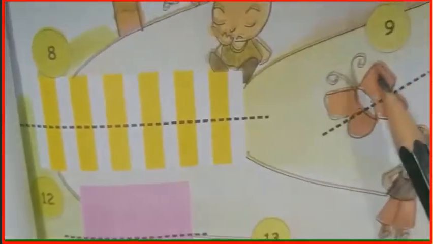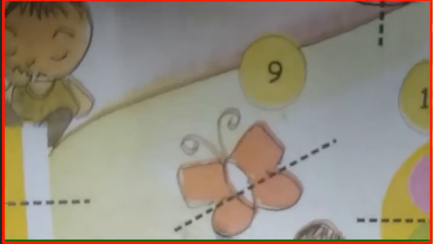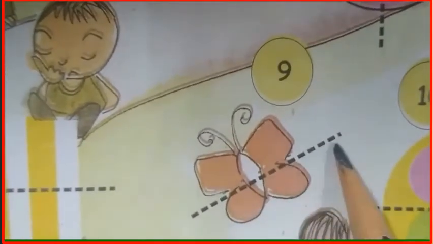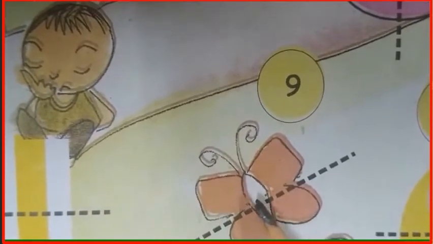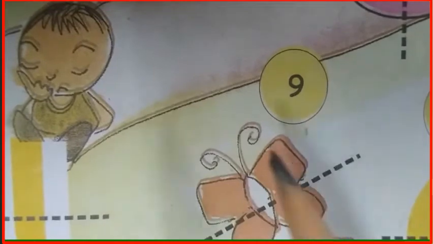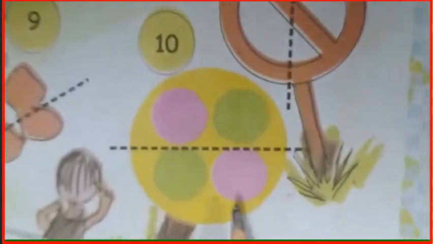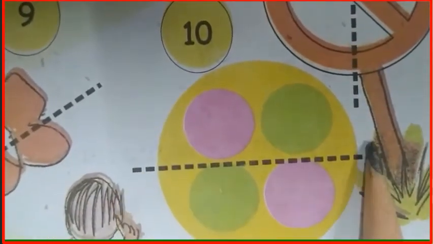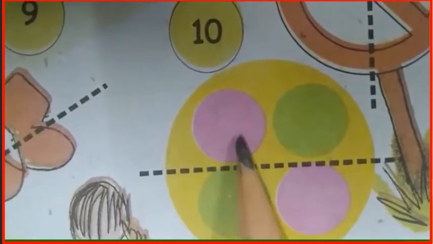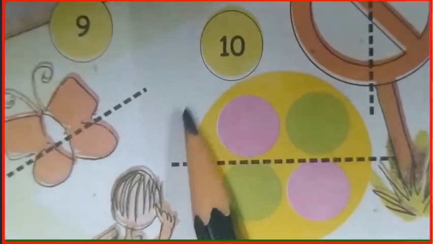Now consider ninth shape. This shape is asymmetric because if we fold along the dotted line, the bottom half does not completely cover the top half. So put a cross here. Now 10th one, this shape is also asymmetric because of the color scheme. If we fold on the dotted line, these two colors will be different. So this is asymmetric, so put a cross here.